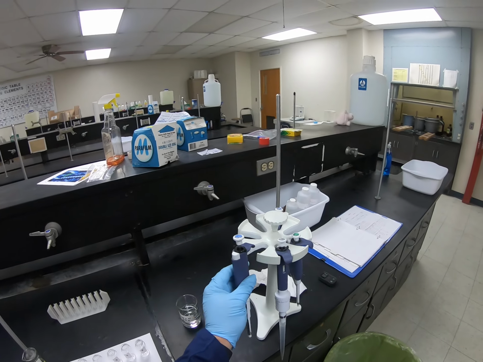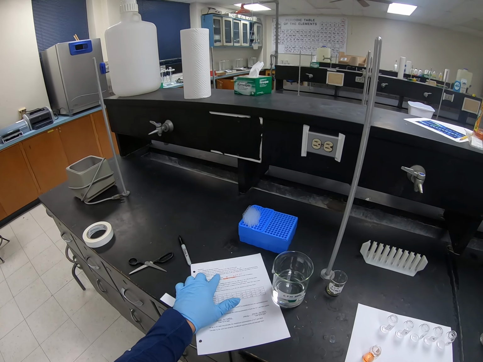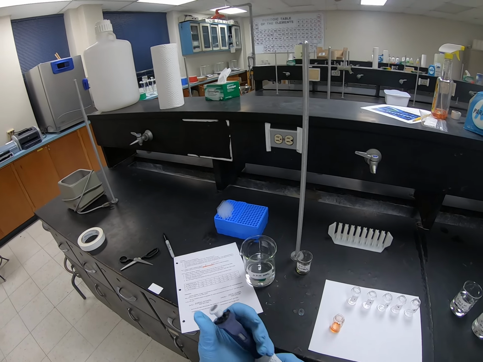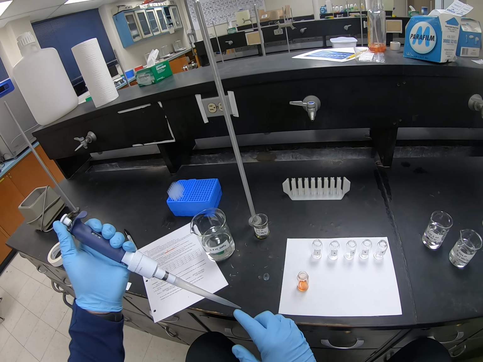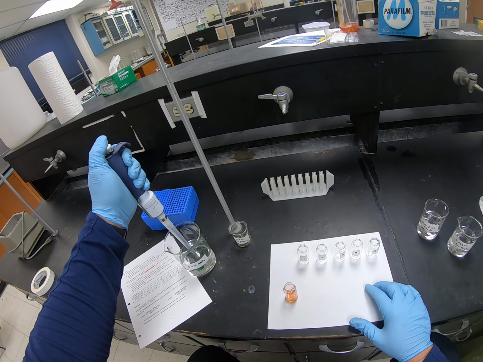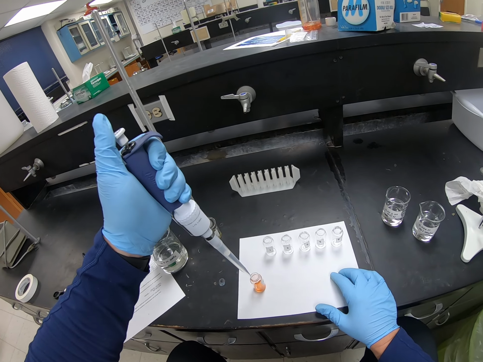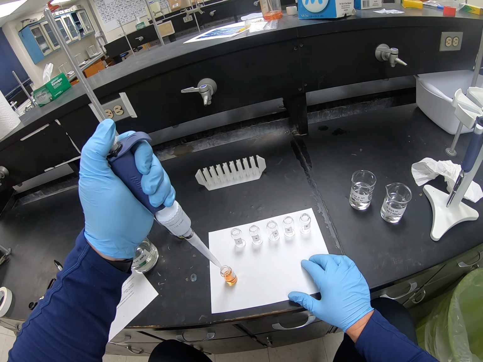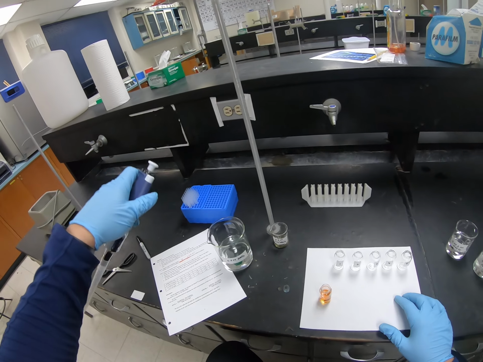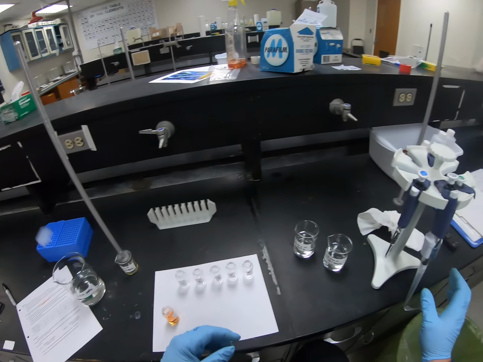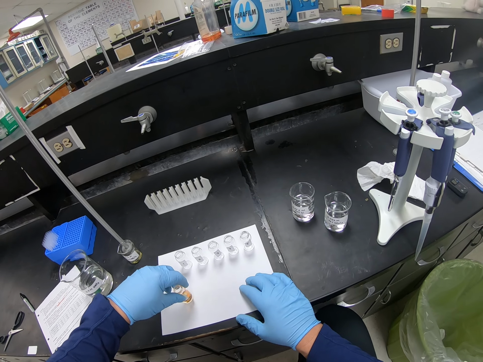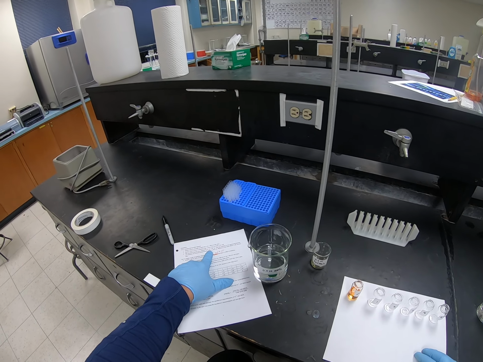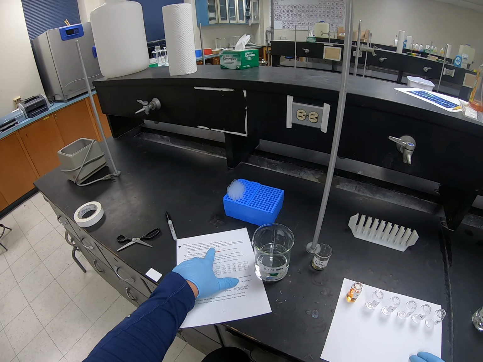Now the last thing that I need to do is add the 7 mils of the 0.5 molar nitric acid. I've already got my large pipetter set at 7 mils, so I'm going to dispense that volume. Okay, so now I've got my 7 mil volume. I'm going to put that back over here, I'll have to reuse that again in a second. So this is going to be my standard that I've made up of the complex. This is going to make a solution of the iron thiocyanate at 1 × 10⁻⁴ molar.